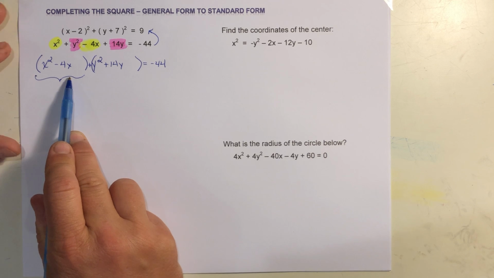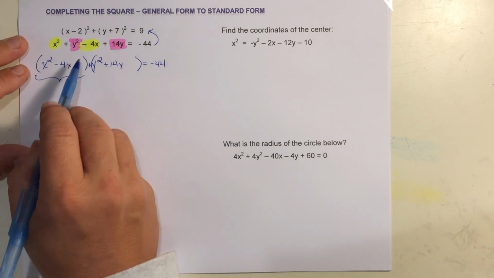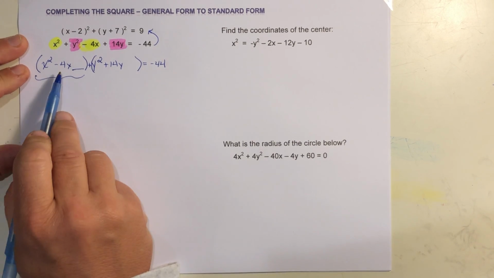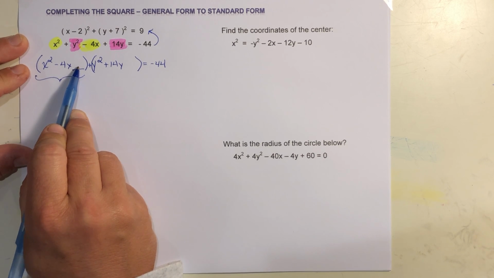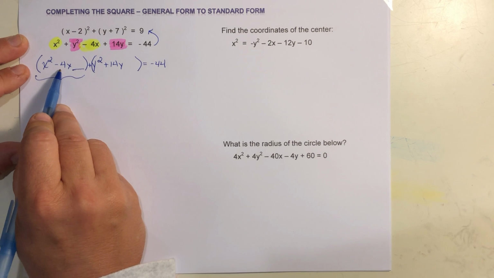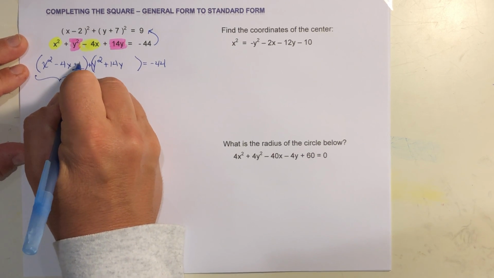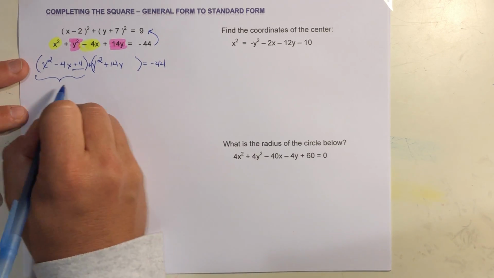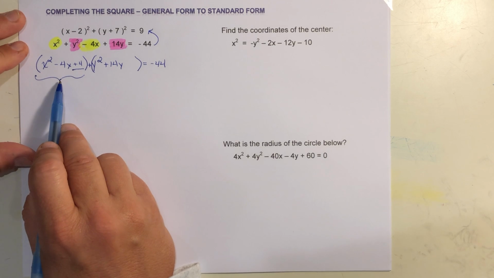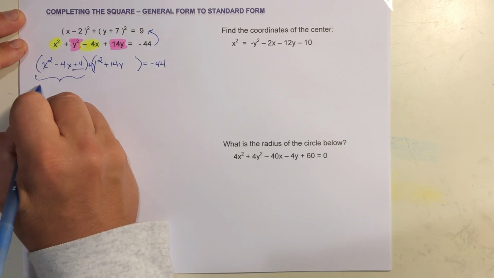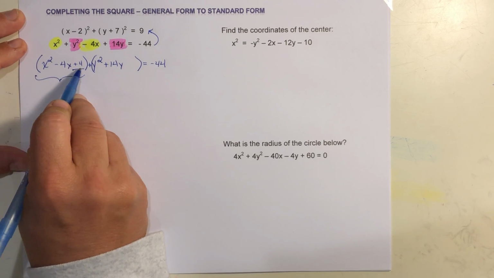So what I want us to think about is, in the last video, in order to find that last term, we took half of this and squared it. So what is half of negative 4? That's negative 2. Negative 2 squared will give me positive 4. Now I'll come back to that in a minute. So all I'm doing is creating a perfect square trinomial. So if you notice, I'll have x squared minus 4x plus 4.